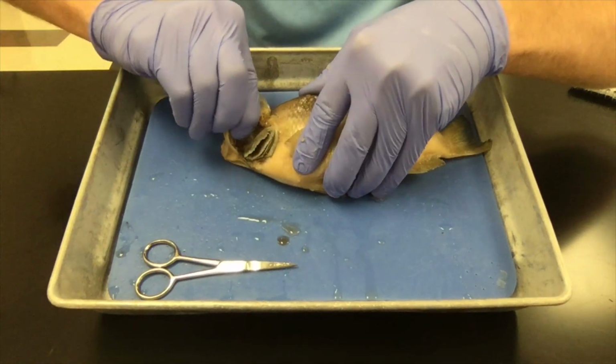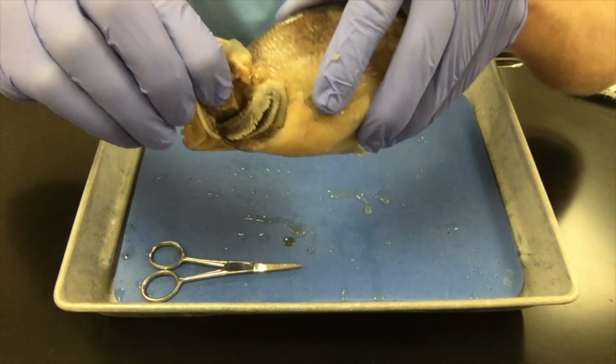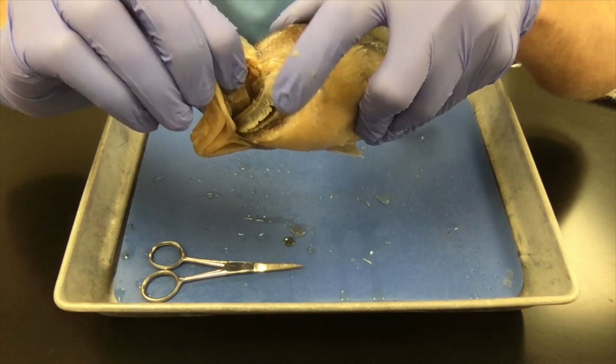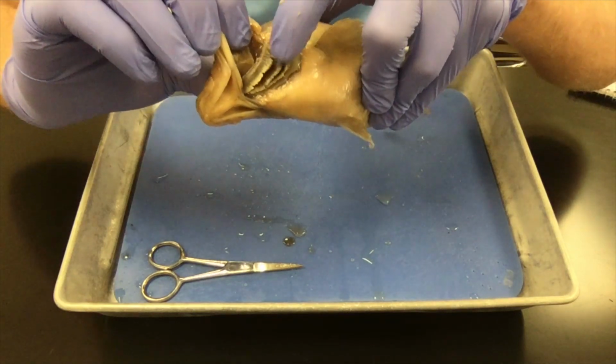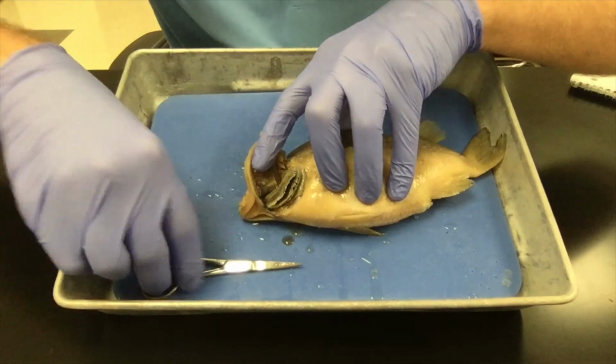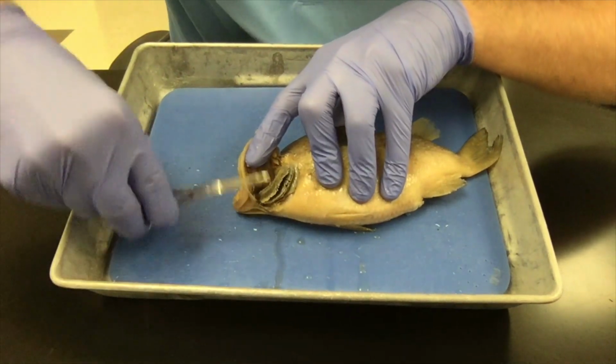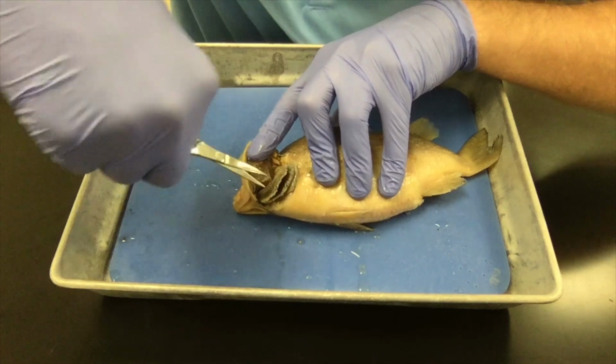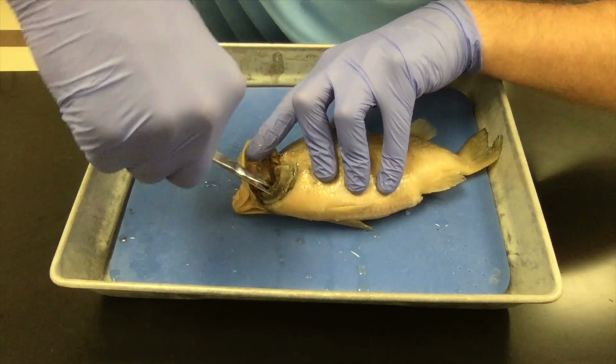So if we bend our operculum back, we see our gill arches exposed. There's a whole bunch of them stacked on top of each other like pages in a book. We're going to go ahead and cut out one of those pages. Take a closer look at it.